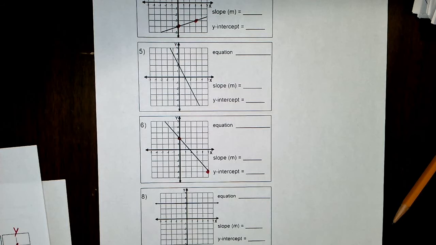Rise over run. Rise, like you wrote. Rise is up and down. Run is left and right. So you went down 2. So you wrote your rise on top. Up and down is on top.